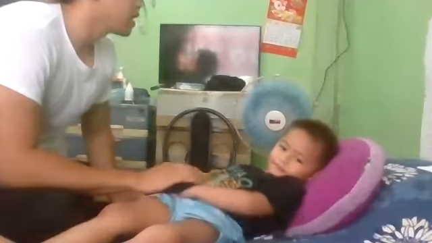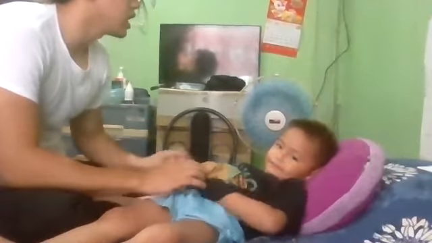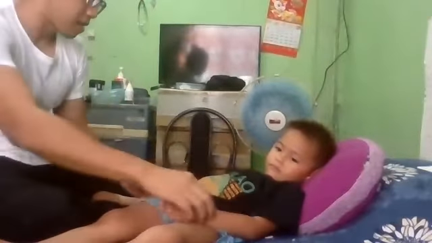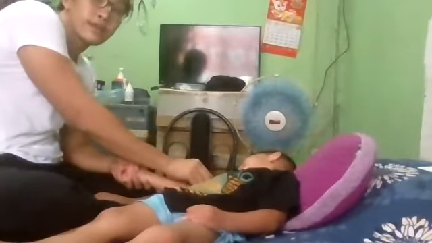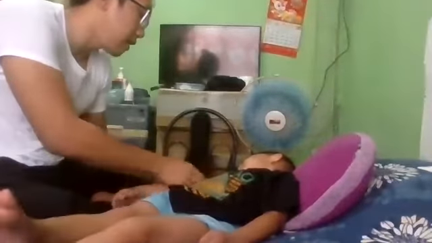Now, sir, I will palpate your muscle while hindi po naka-flex. Sir, labas nyo lang po. Palpate your muscle po while hindi po naka-flex. Sa bicep po kung magsa-start. After sa bicep po, sir, pupunta po tayo sa tricep muscle.